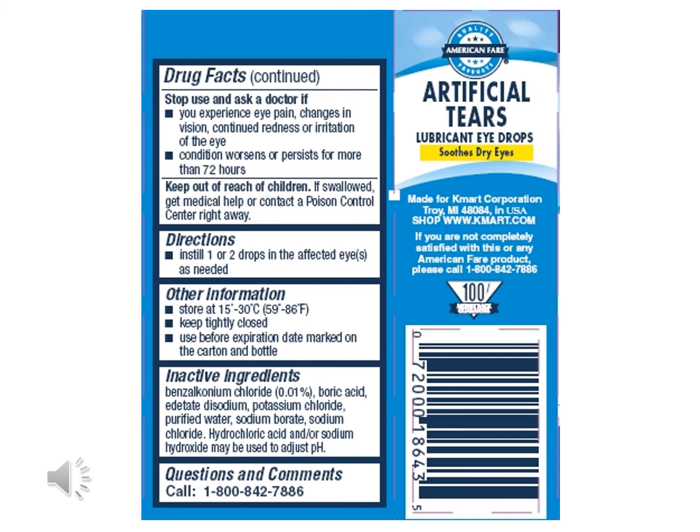But there's a statement in the inactive ingredients that says hydrochloric acid and/or sodium hydroxide may be used to adjust pH. Wow, that's exactly what we just did. In industry, they have what they call automatic titrators.